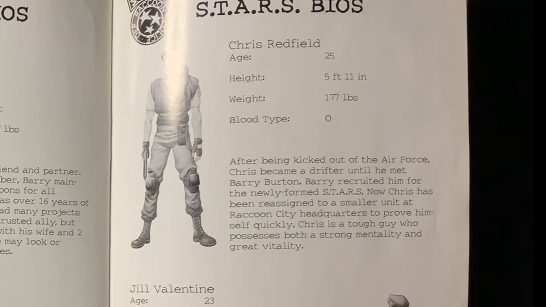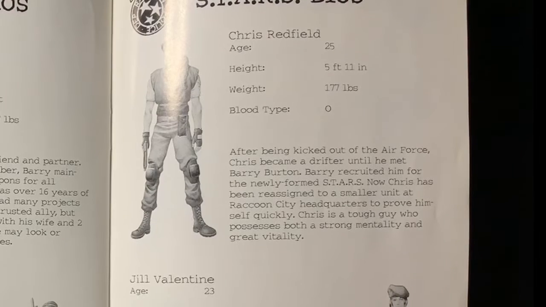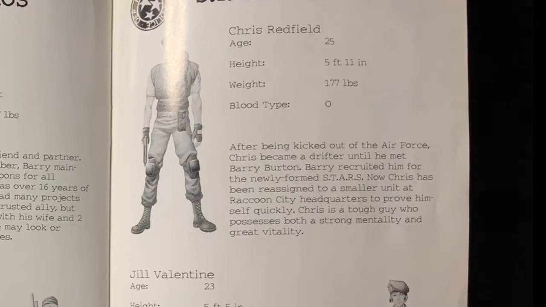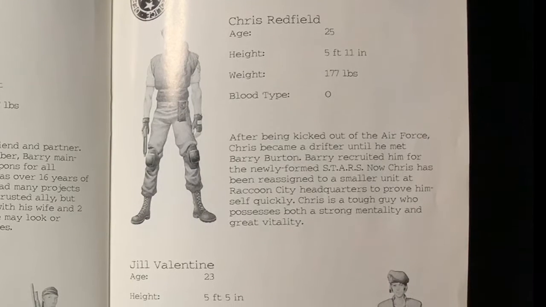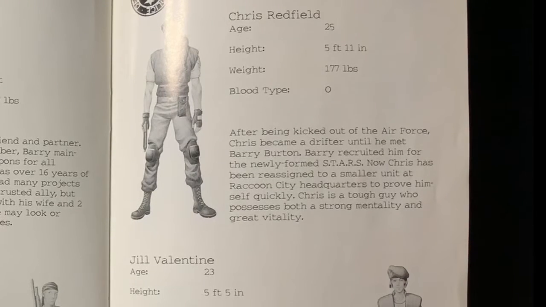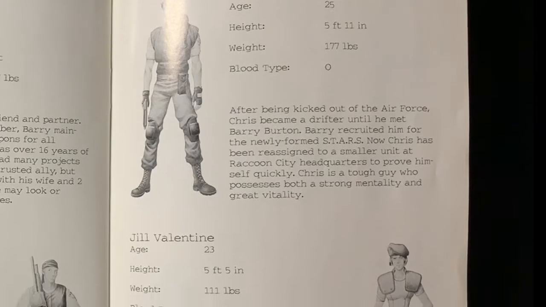After being kicked out of the Air Force, he's been a drifter until he met Barry, who recruited him for the newly formed STARS. Chris has been reassigned to a smaller unit at Raccoon City headquarters to prove himself quickly. Chris is a tough guy who possesses both a strong mentality and great vitality.